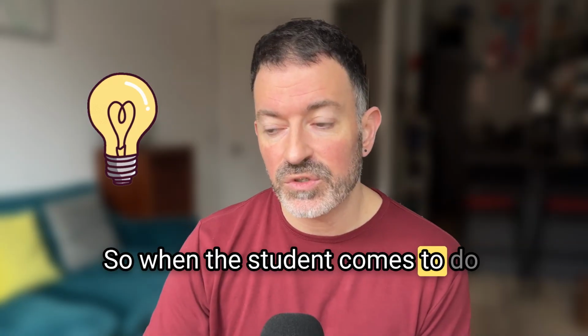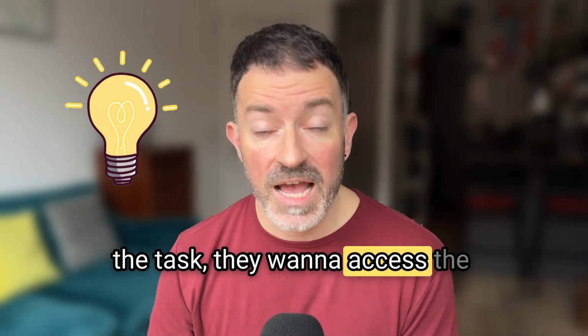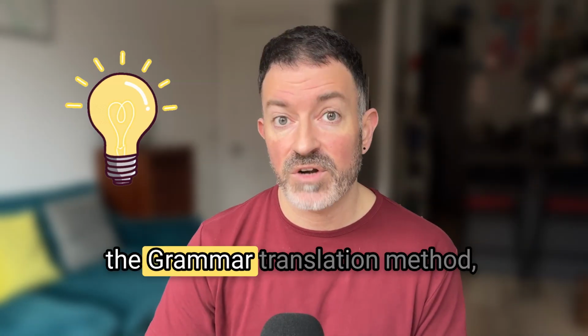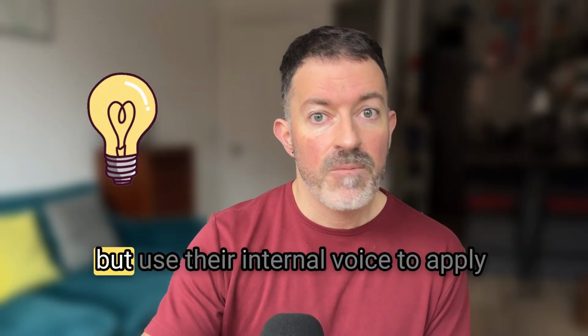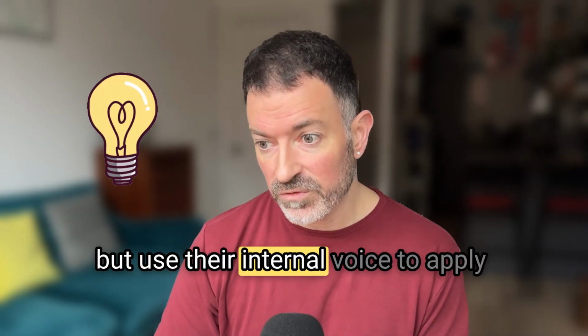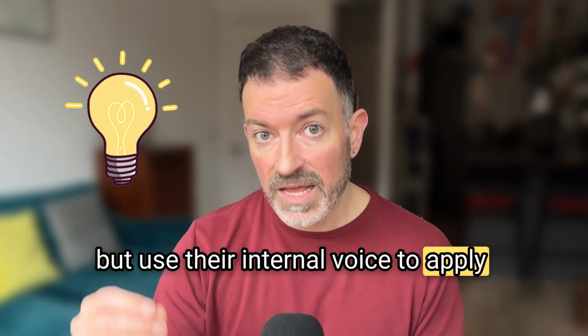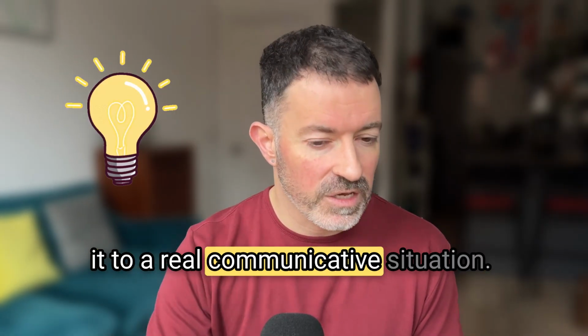Okay, so the voice has moved internally. And what this is going to do is that the planning stage has moved inside. So when the student comes to do the task, they want to access the knowledge that they've gained from the grammar translation method, but use their internal voice to apply it to a real communicative situation. So internal speech is what turns knowledge into performance.